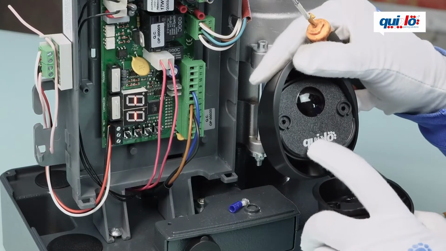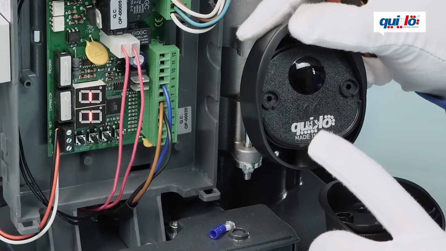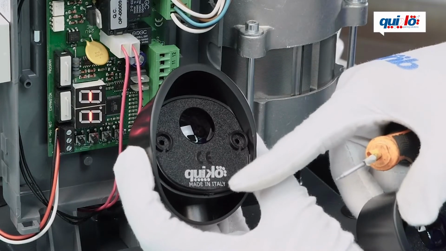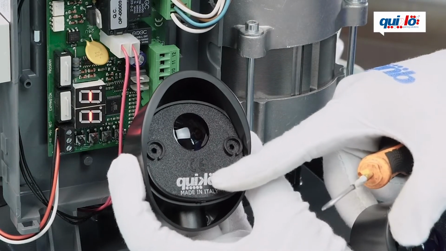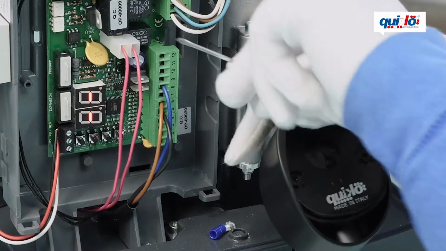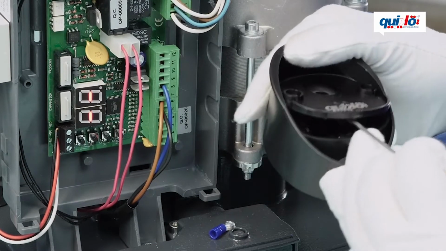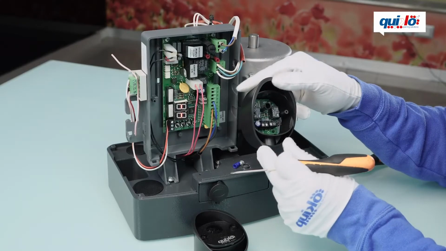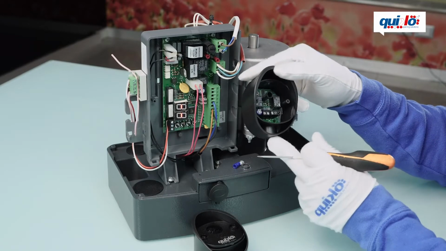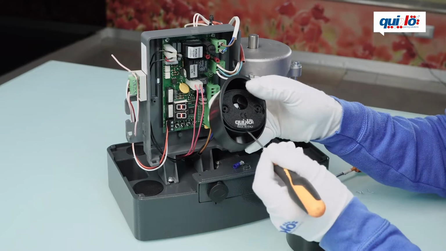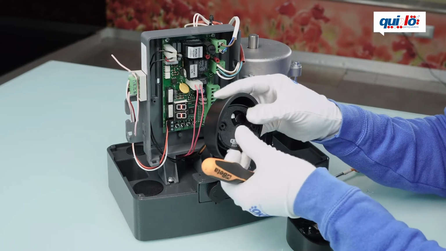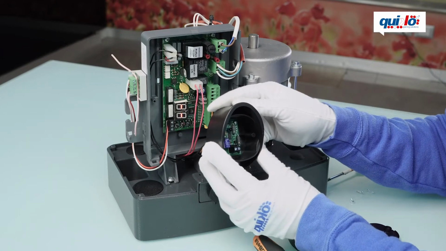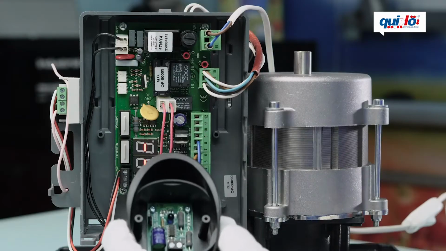The receiver is marked as RX on the top cover, and the transmitter is marked as TX. So we are gonna remove the top cover and get access to the PCB of the photocell. We will open the top cover of the transmitter as well. And now proceed to all the connections.